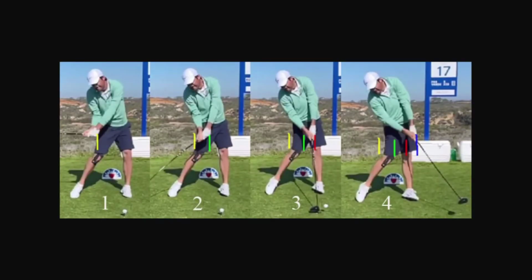And this is an image of Scottie Scheffler. So here's Scottie Scheffler at P6. Image 2 is at P6.5, and here he is at impact. And here is Scottie Scheffler at roughly P7.4. Now notice the difference between Scottie Scheffler and Will Zalatoris.